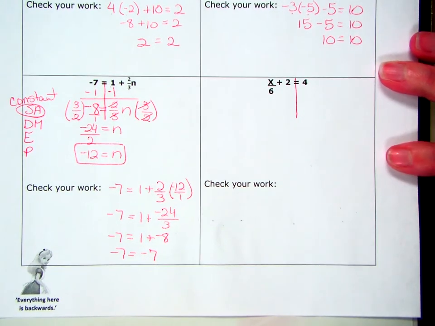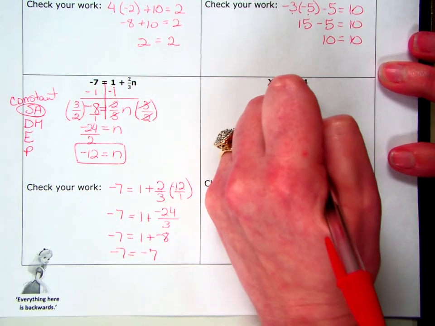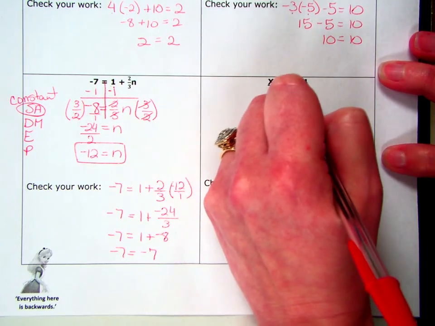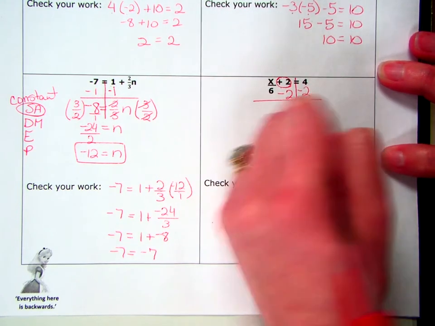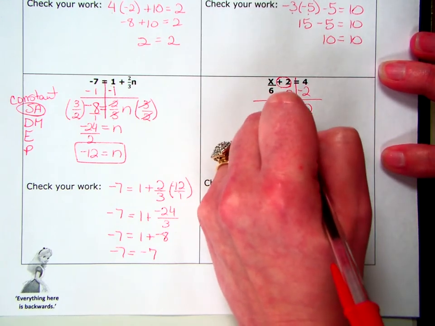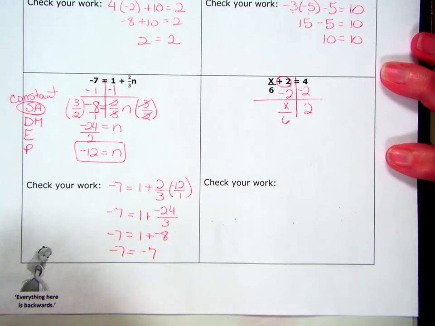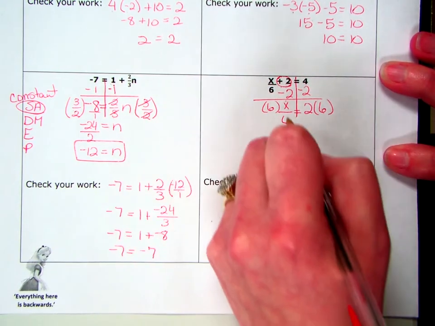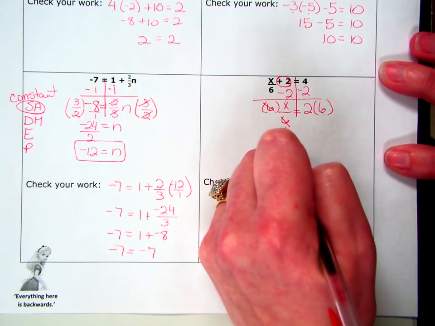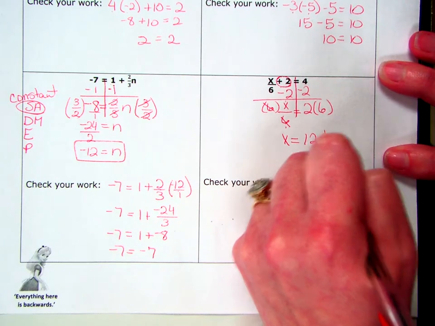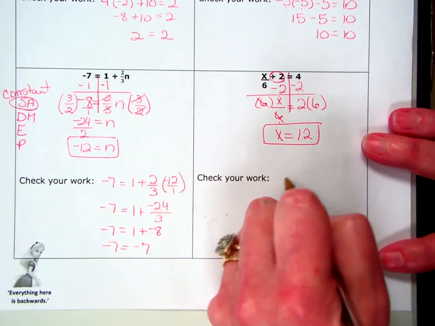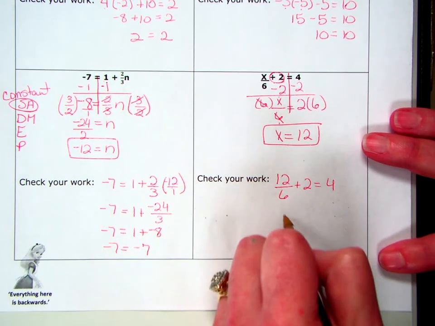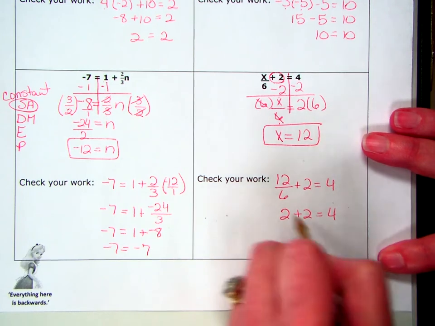All right, one more time. Line through the equal sign. Find your constant. The constant here is a positive 2. So the inverse of adding 2 is subtracting 2. 4 minus 2 is 2. 2 minus 2 is 0, so I'm left with x divided by 6. The opposite of dividing by 6 is multiplying by 6. 6 divided by 6 is 1, so I'm left with x equals 2 times 6 is 12. Let's check our work, make sure that we've got this done correctly. 12 divided by 6 plus 2 equals 4. 12 divided by 6 is 2. 2 plus 2 equals 4.